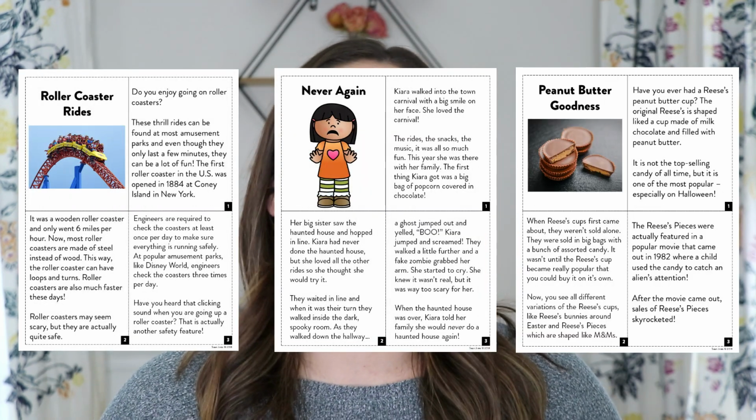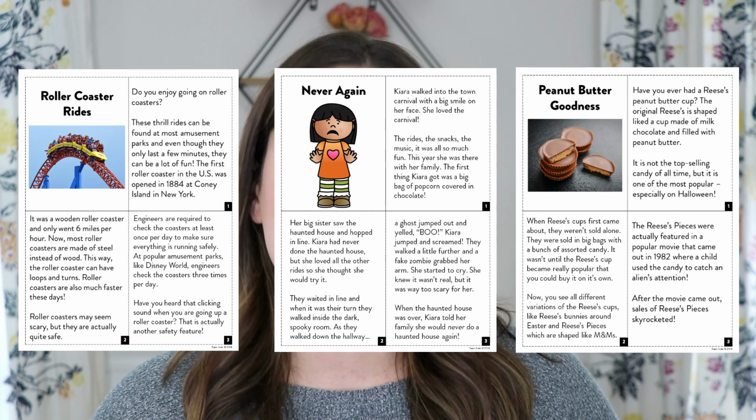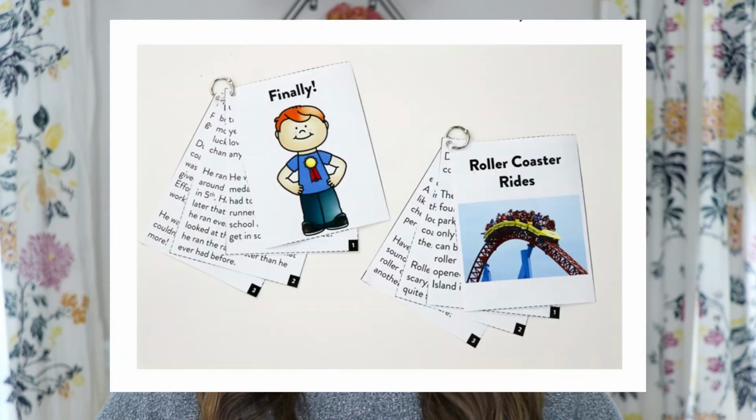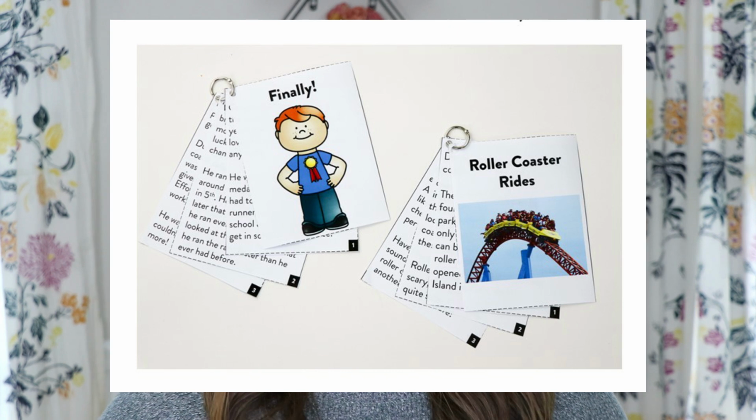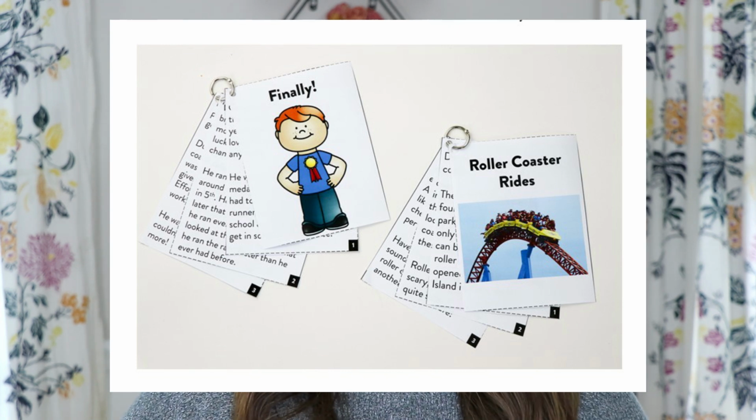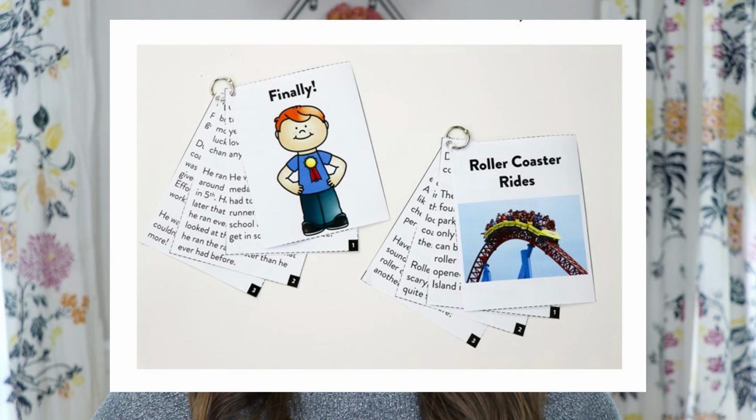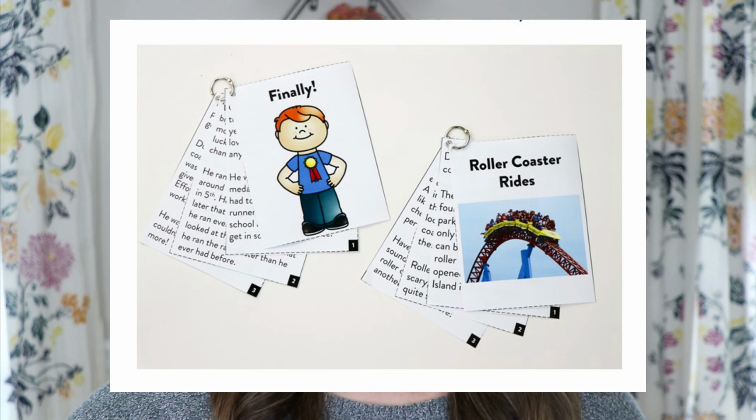So what students will do is after each page of the mini book, they will have to ask a question, and that includes that cover page. Again, I made these books specifically to elicit questioning, so it really helps them think and ask themselves some questions about what might be happening.